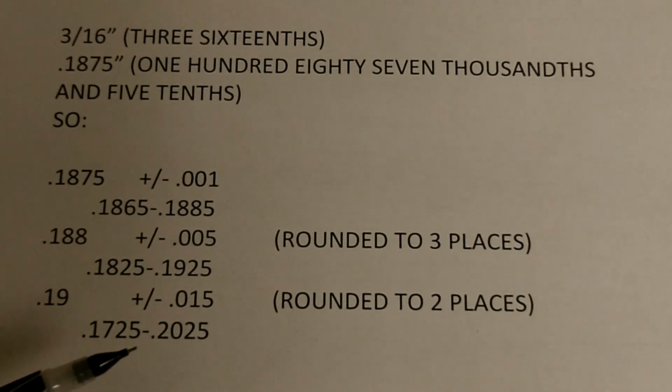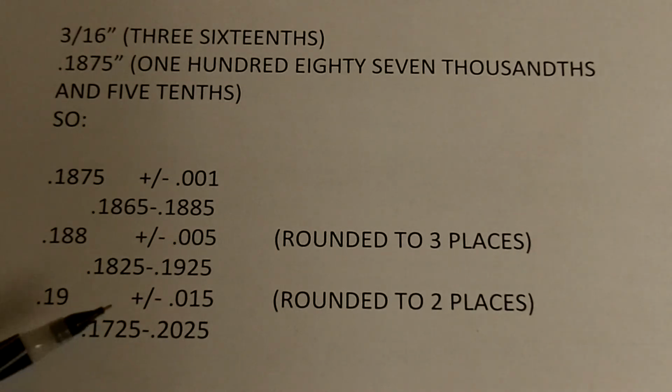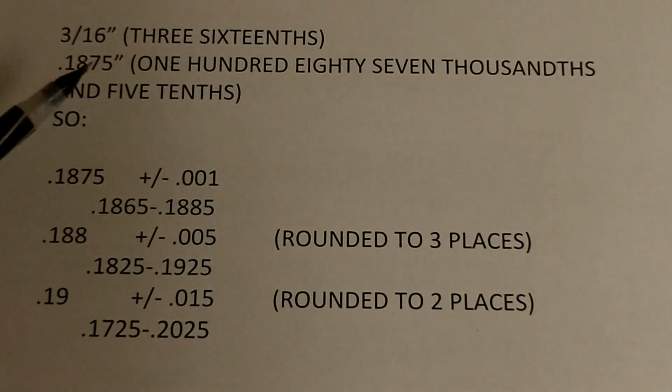When you look at these numbers, you need to look at the number as a whole. Is it a rounded off decimal of a fraction? In this case, if we had 0.188, the actual dimension would be 0.1875. That'd be the true dimension, but it's been rounded. So you always need to look at the decimals and see, is it a true fraction?